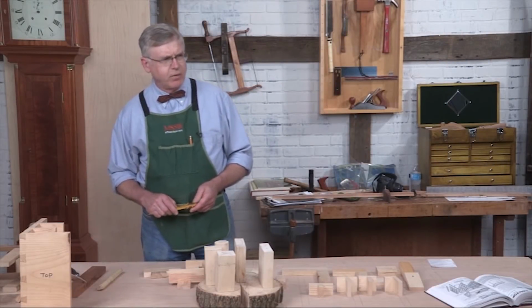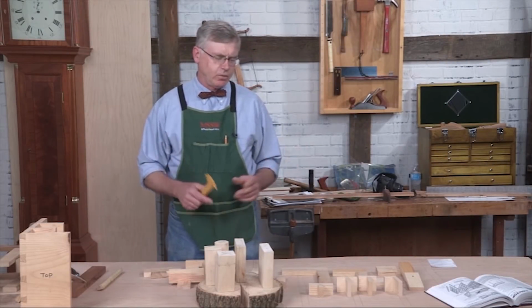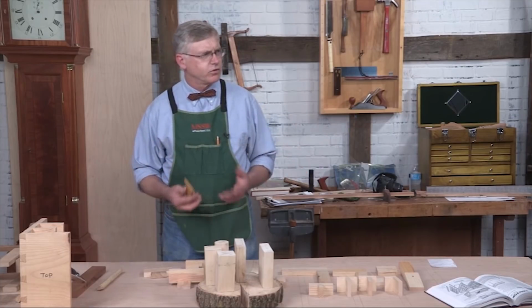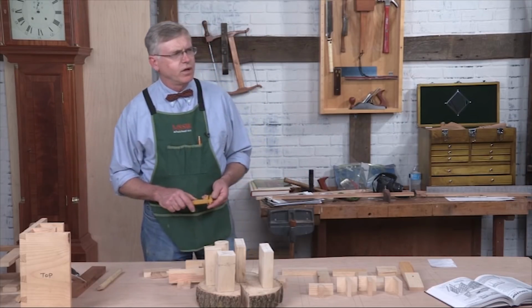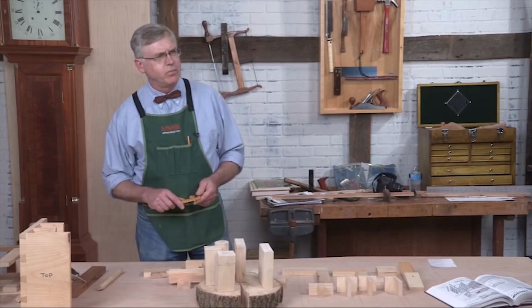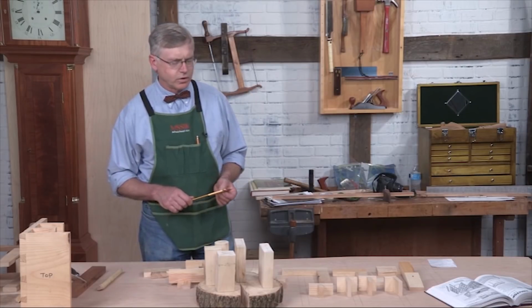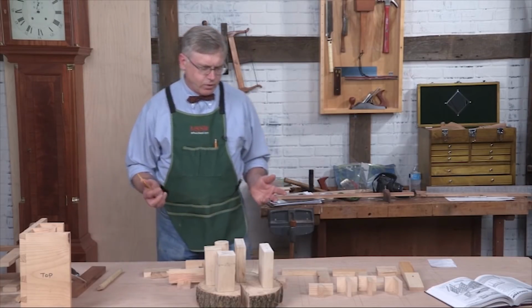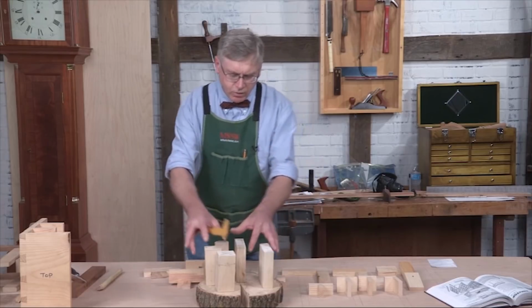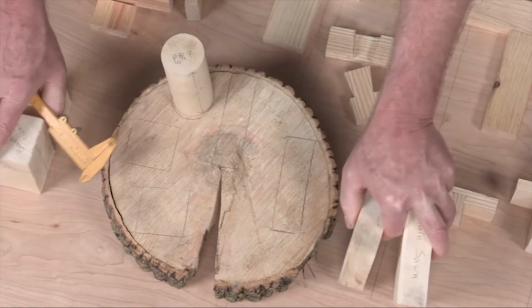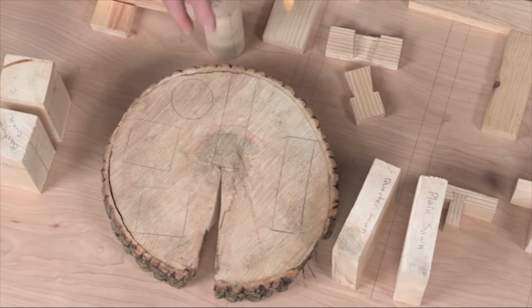I'm always surprised by how many people really don't understand wood and how wood moves and where its strengths and weaknesses are. And if you don't understand those things, you're not able to really be a good, solid woodworker. So the first thing you want to know is what happens when you cut up a tree. And this is my section of a tree here.